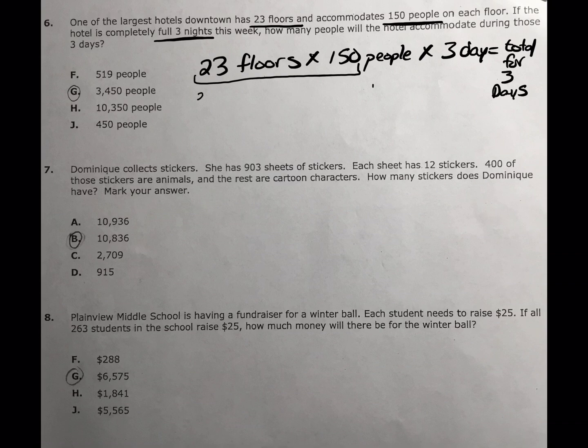So, for instance, 23 times 150 times 3. Let me draw our little narrowing lines. So 23 times 150, we'll do it right to the side. I like to put my larger number on top just for the sake of organization, because it doesn't matter what order you multiply them in.